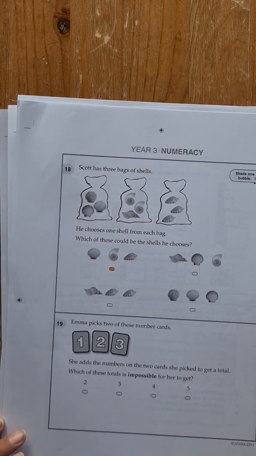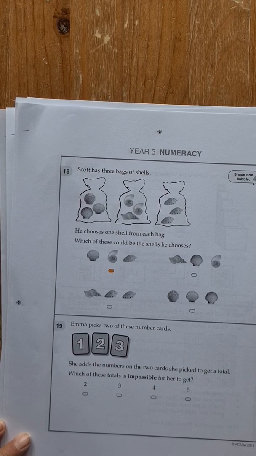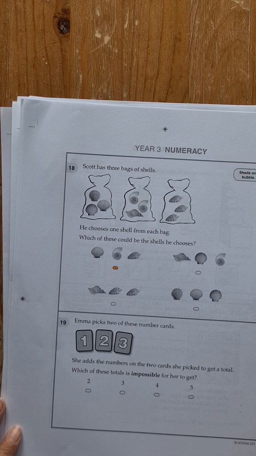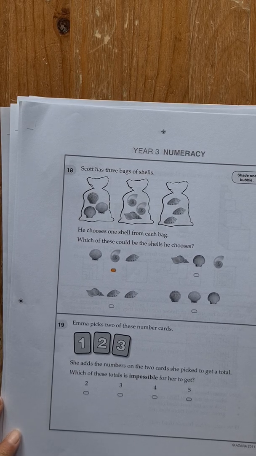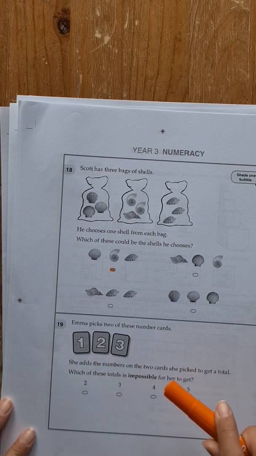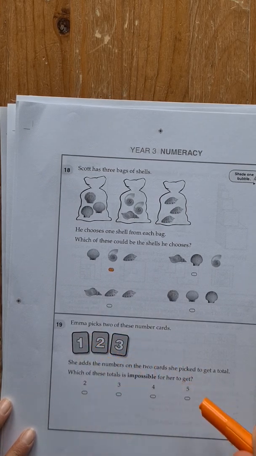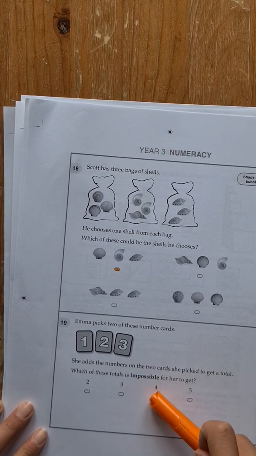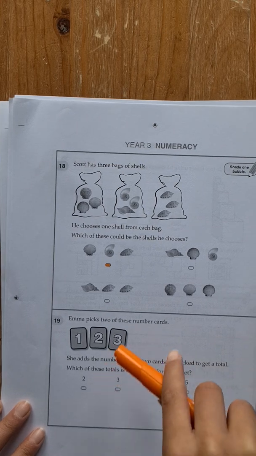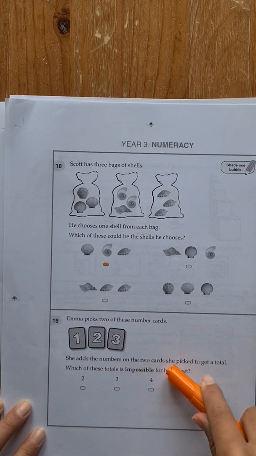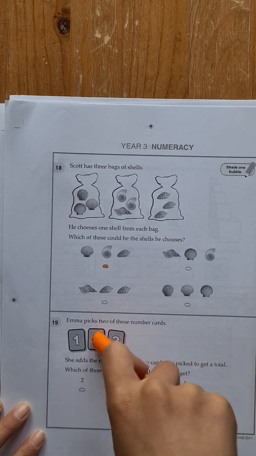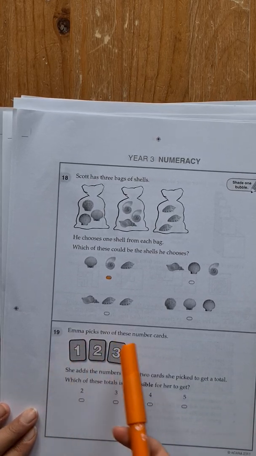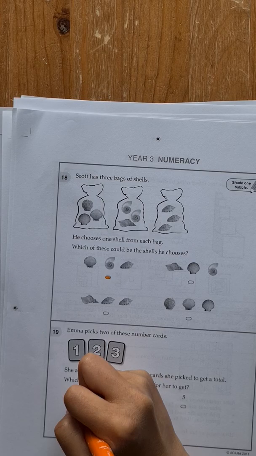Emma picks 2 of these number cards. She adds the numbers on the 2 cards she picks to get a total. Which of these totals is impossible for her to get? 3 plus 2 equals 5. So that's not impossible for her to get. That's out. Something plus something equals 4. 3 plus 1 equals 4. So that's out. What equals 3? 2 plus 1 equals 3. But there's nothing here that equals 2. So the answer is 2.